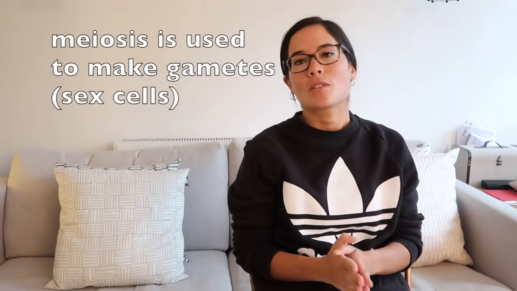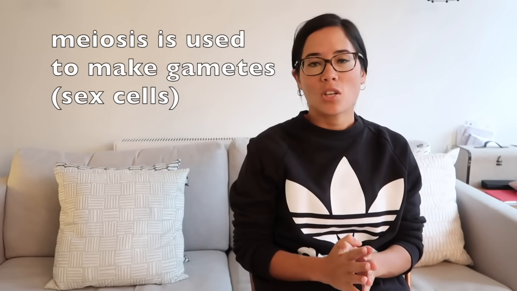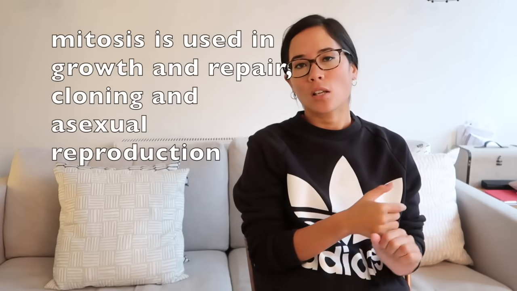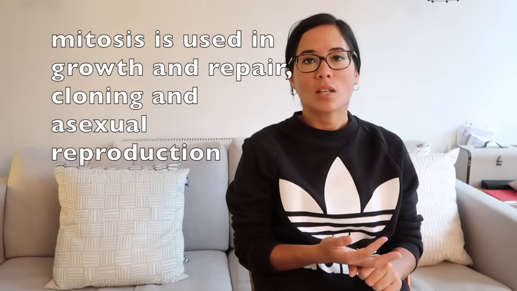Let's look at mitosis and meiosis now. So remember, they're both types of cell division, but they're used for making very different things. So meiosis is used to make gametes, so that means it's used to make sperms and egg. Mitosis is a completely different type of cell division. You need to learn that it's used in cloning, asexual reproduction, and the growth and repair of cells.